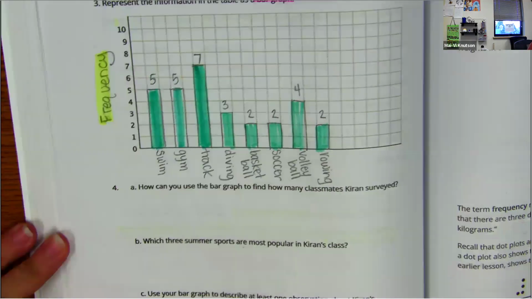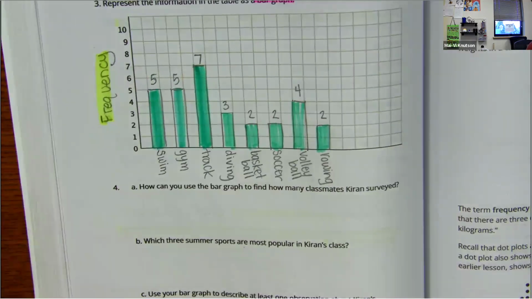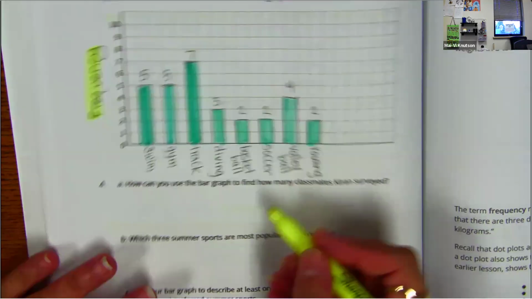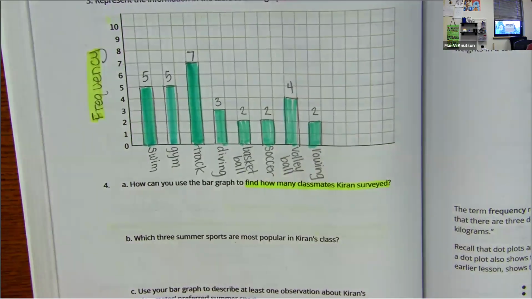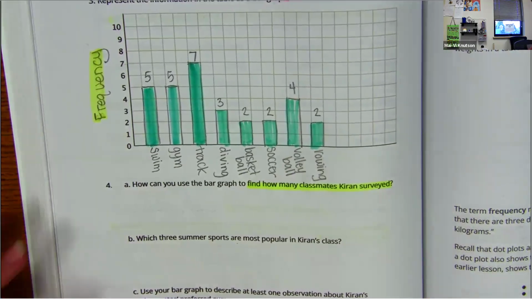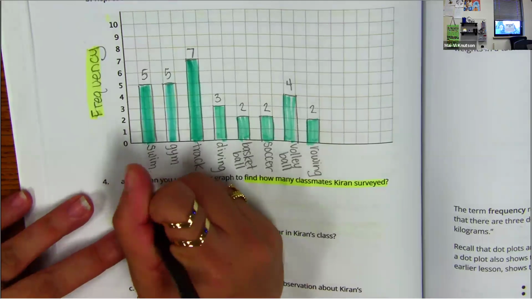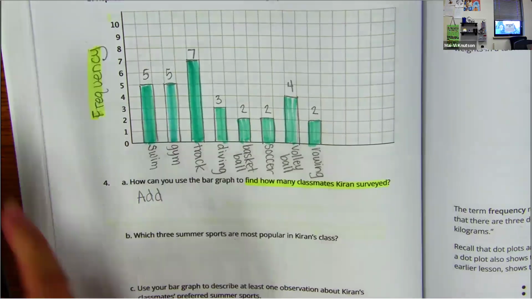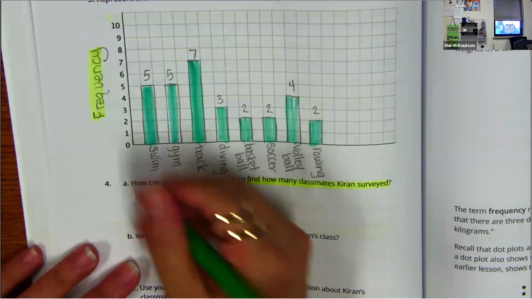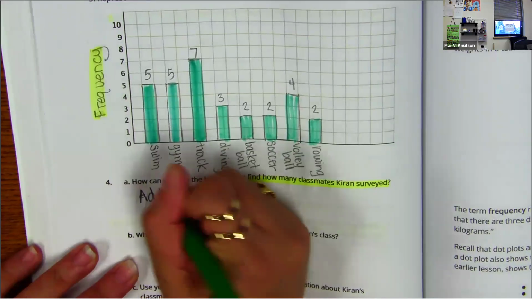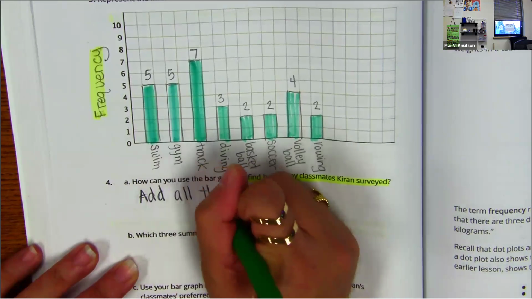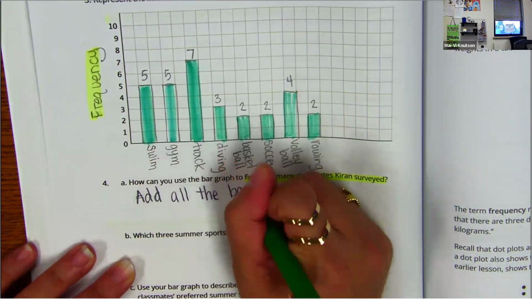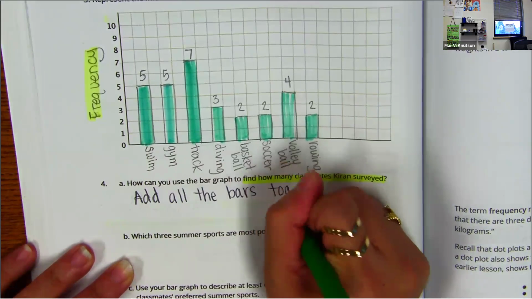How can you use your bar graph to find how many classmates Kieran surveyed? Well, just add all the bars together. That's what I would do. So add all the bars together.